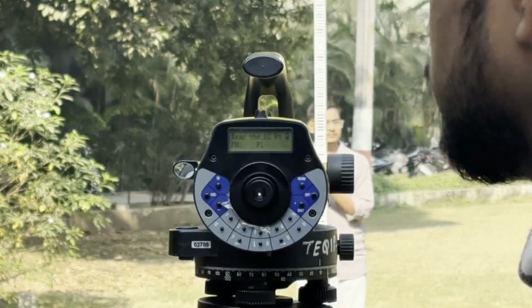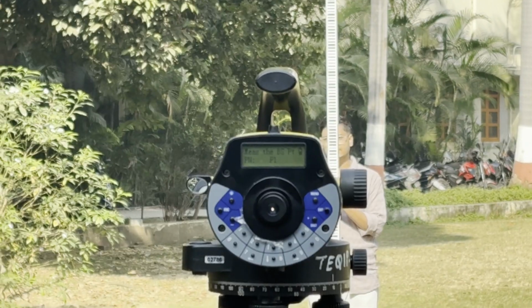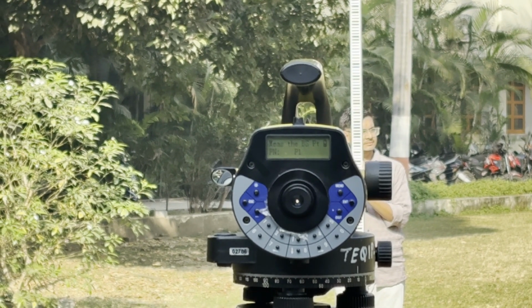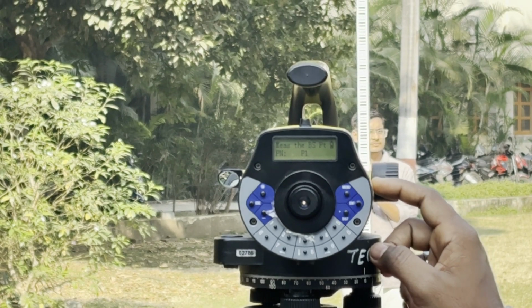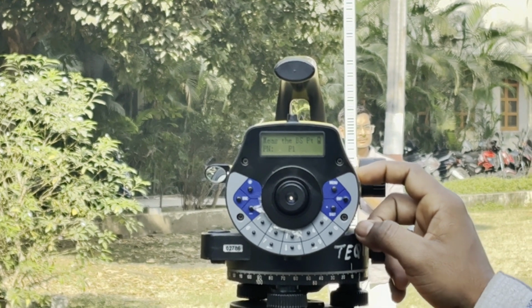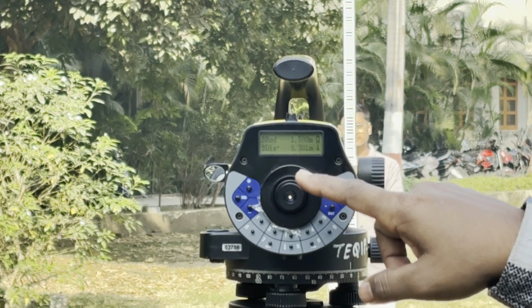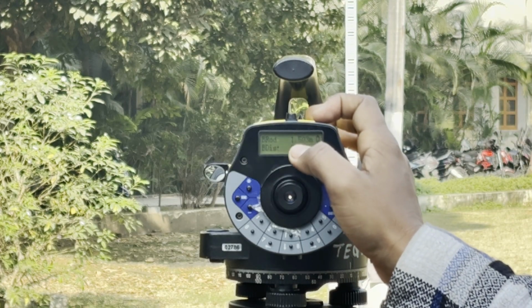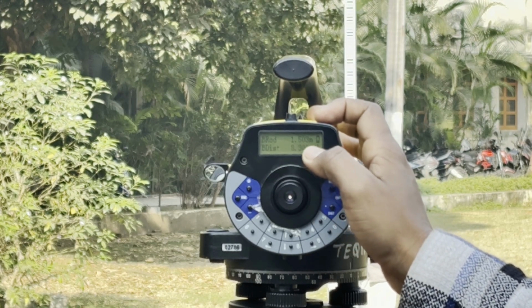Okay, now the focus is clear. Eyepiece is clear. Diaphragm is clear. Now you just need to click on the measure button, the red one. When you click the button, here you can see the reading: the staff reading 1.503, the distance 8.301.